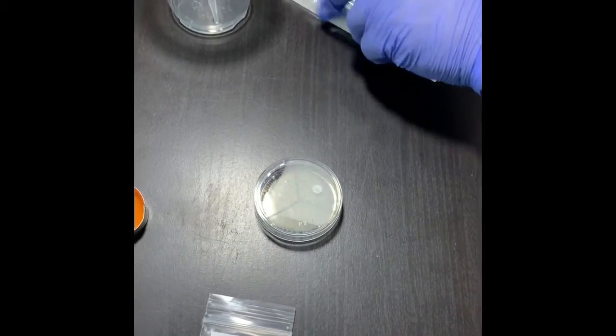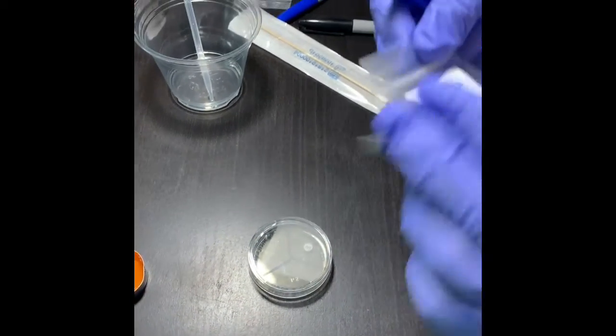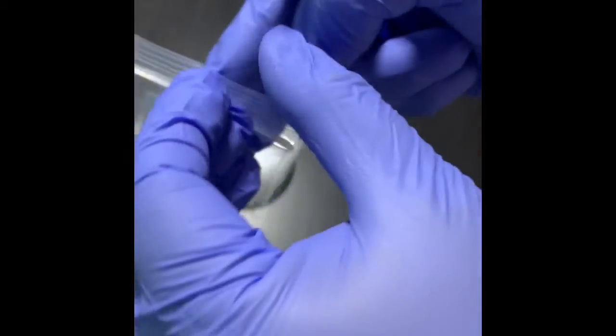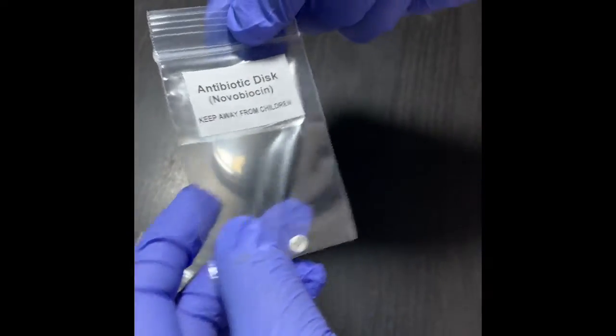I'm going to take my next antibiotic tablet, that is novobiocin.